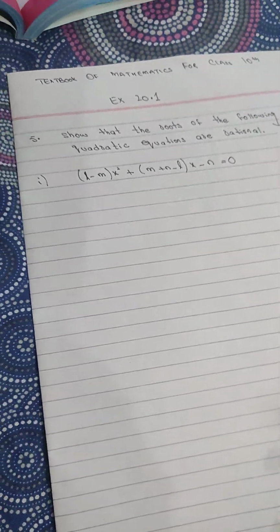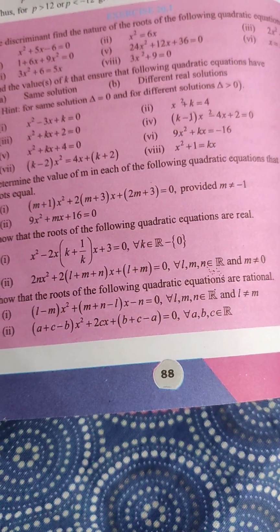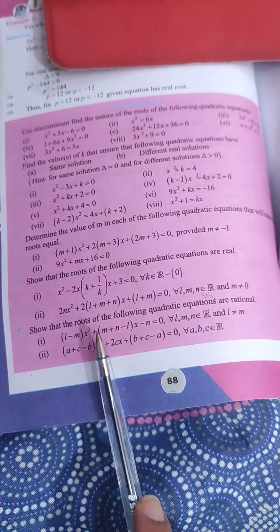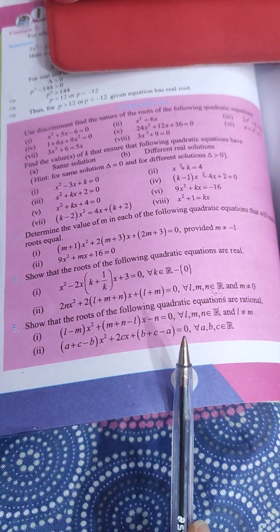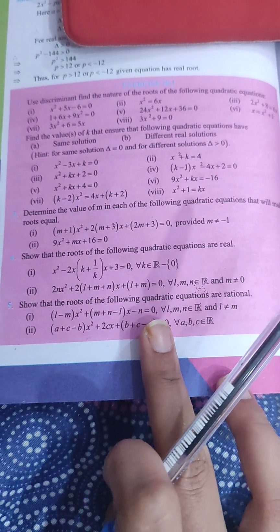Let's start from question number 5. Question number 5 is show that the roots of the following quadratic equations are rational. The condition of rational is we have to make it a perfect square. If it is possible to make it perfect square, it will be proof that the roots are rational.